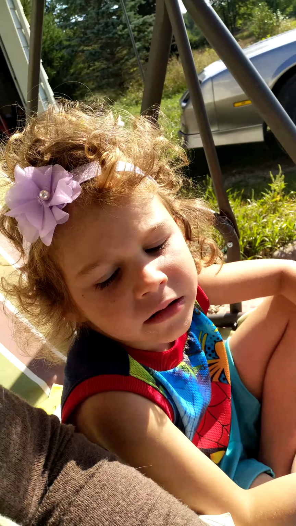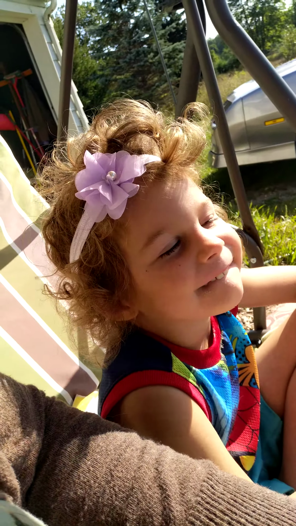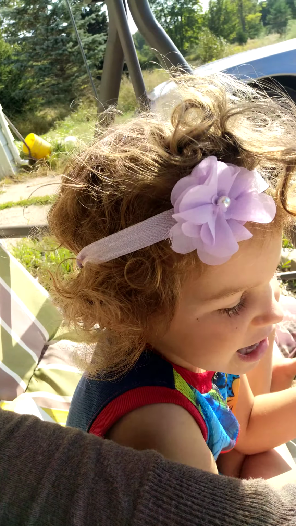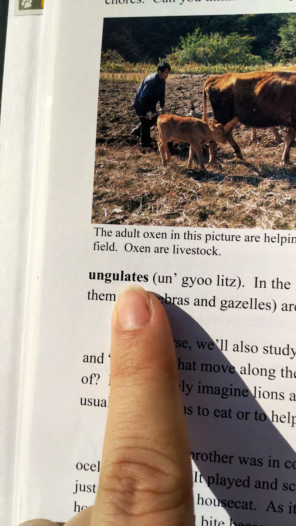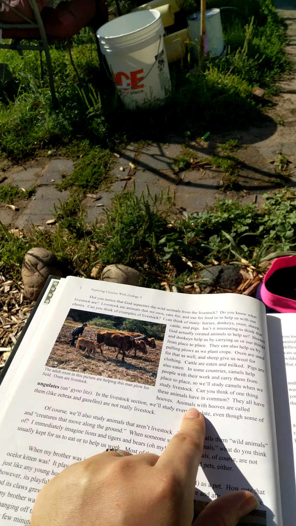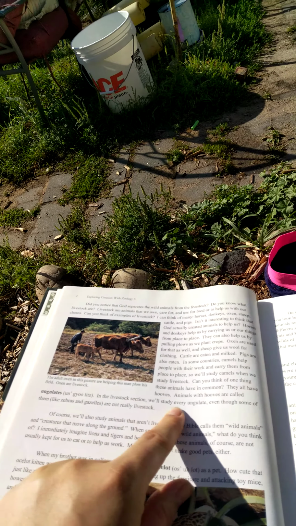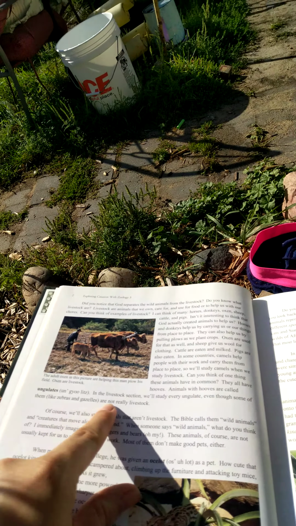They all have hooves. Animals with hooves are called, ready for the big word? Ungulates. The big word is ungulates. What does ungulates mean? It means animals with hooves. In the livestock section, we'll study every ungulate, even though some of them, like zebras and gazelles, are not really livestock.